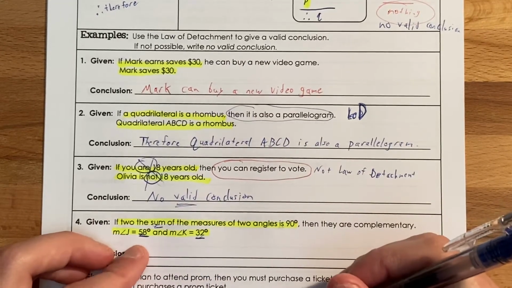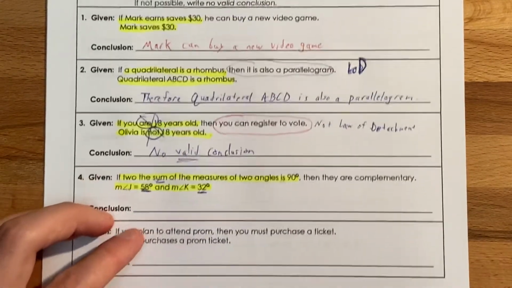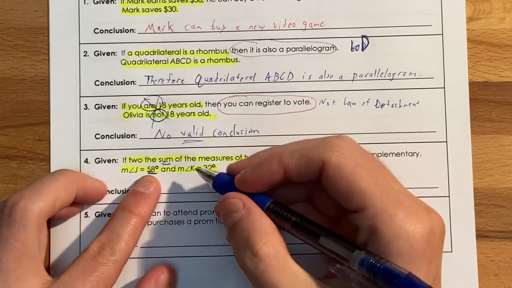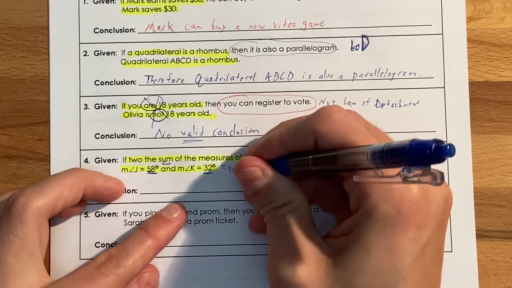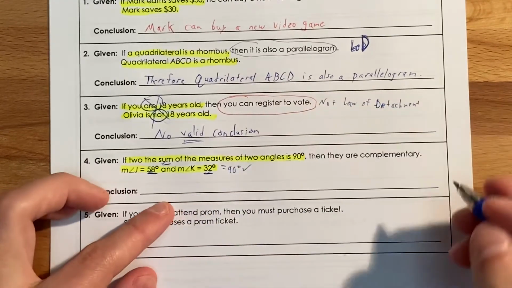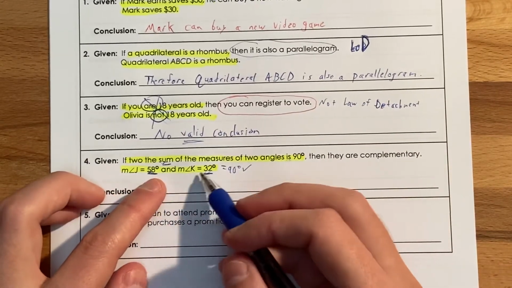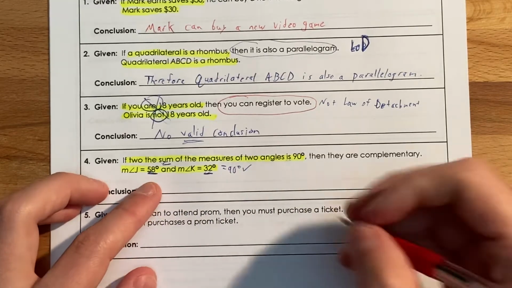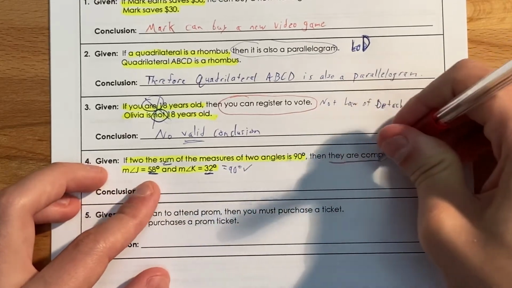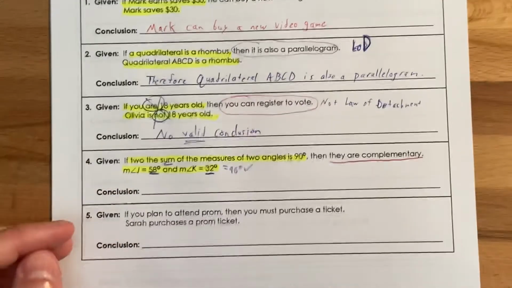So is the sum 90? And that's just a yes, no question. Is the sum 90? So 58 plus 32 equals 90 degrees. So yes, it checks out. It is saying that the sum of two angles is 90 degrees. So yes, this would be law of detachment. What does that mean? It means they are complementary.